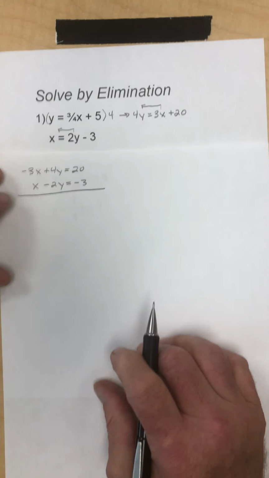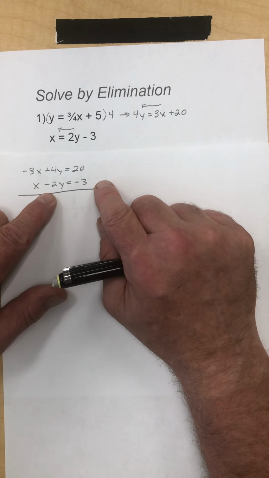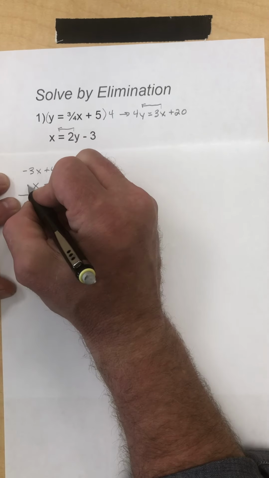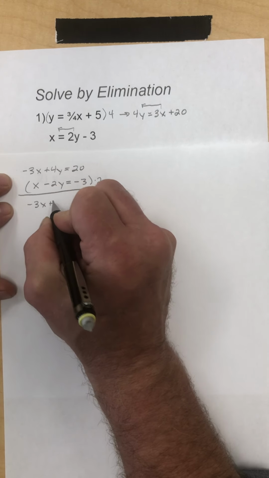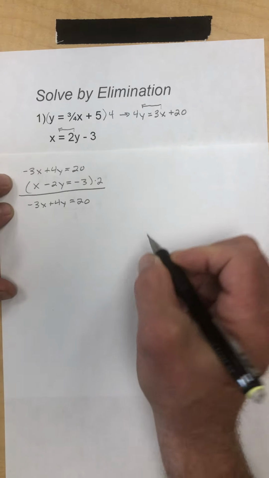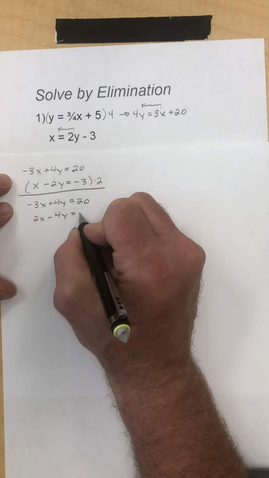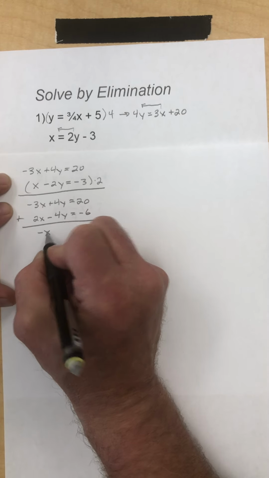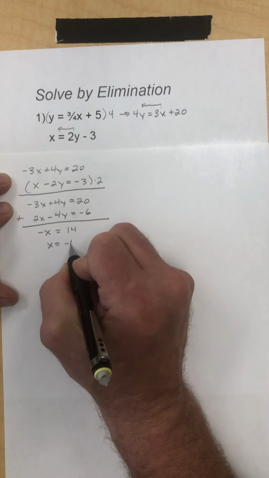Okay? All right, so notice I could multiply the bottom one by 3 and then add it up, and so the x's will cancel each other out. Or I could multiply the bottom one by 2 and add up, and the y's will cancel each other out. So it doesn't really make any difference. I'm going to multiply the bottom one by 2. Okay, so I don't do anything to the top one. And I multiply the bottom one by 2, so I get a 2x minus 4y equals negative 6. And then I add straight down. So that'll give me a negative x, these go away, equals 14. So x equals negative 14.